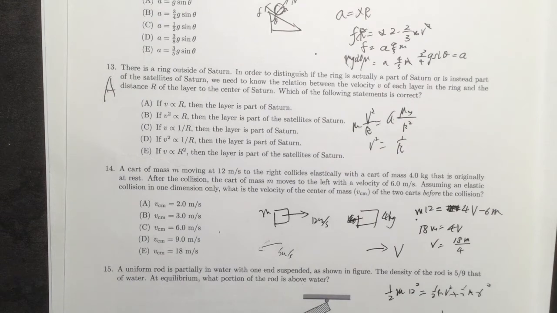So 108 times 4 over 18 squared is equal to 1.33. The mass of the object is 1.33 kg.